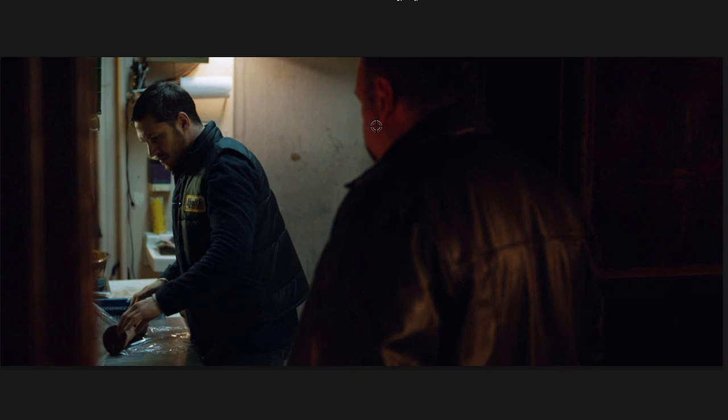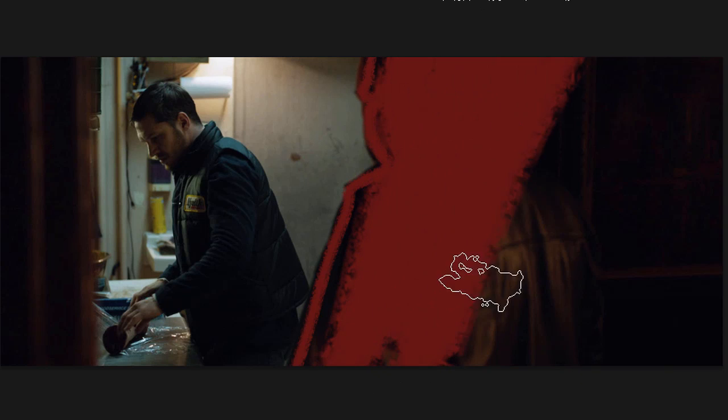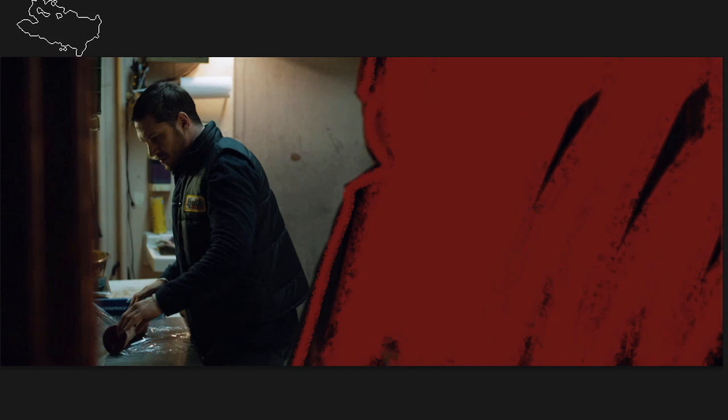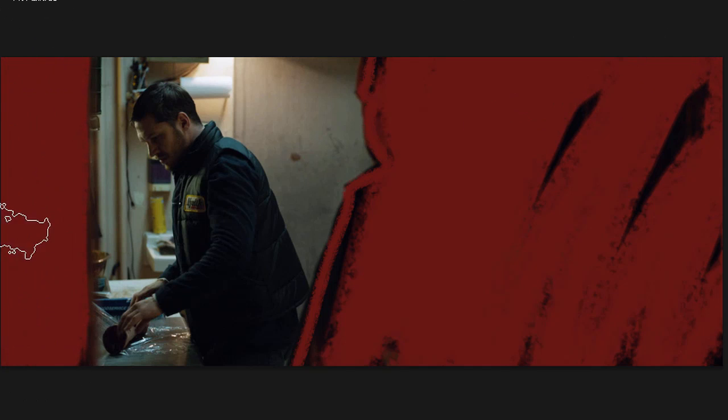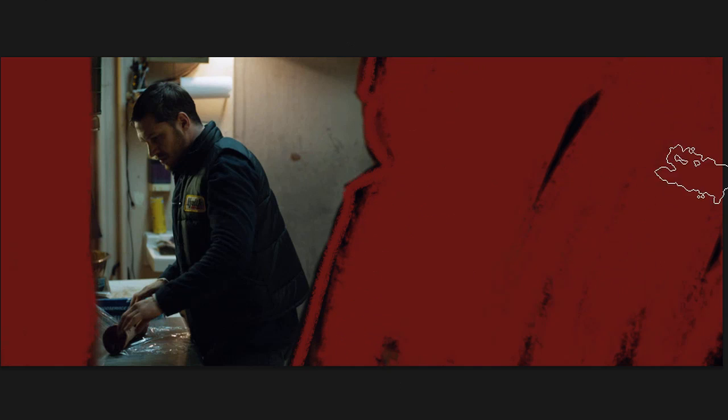To frame it, and this is actually James Gandolfini, one of his last movies probably, his character is very red, and the background is very red all the way around here. You've got this brown, but still basically a red color, framing the shot.